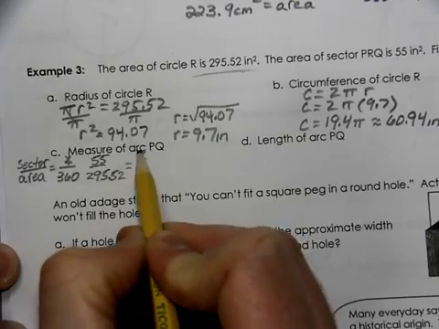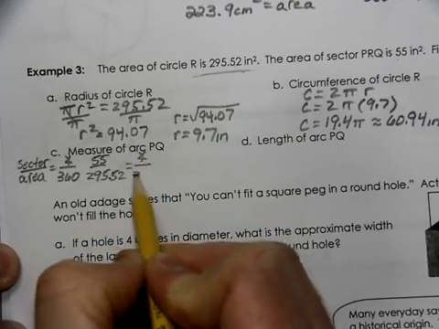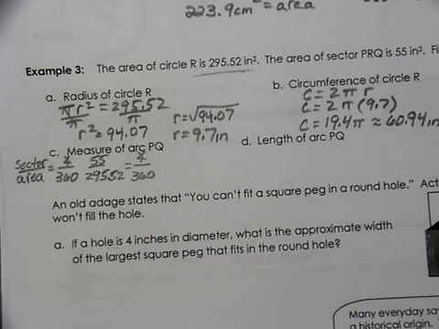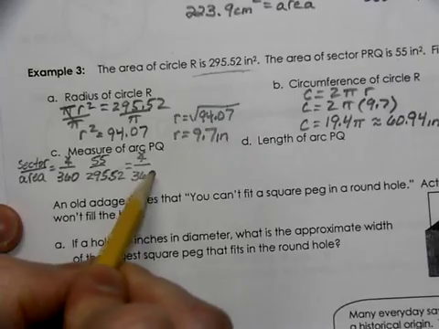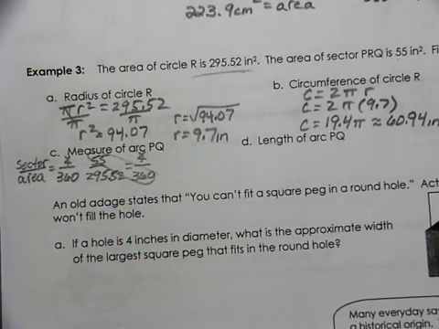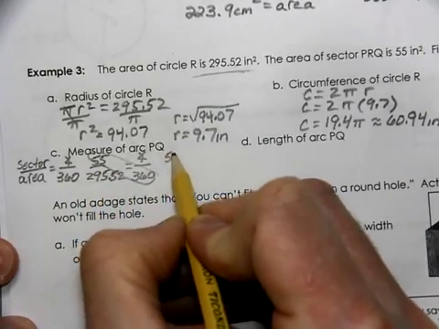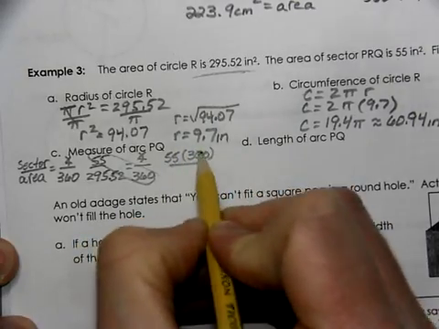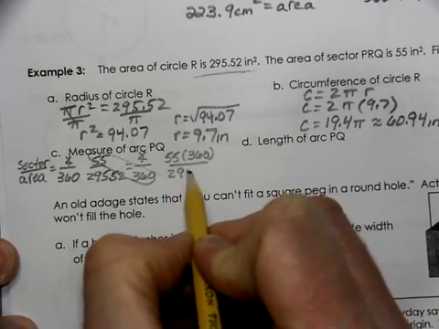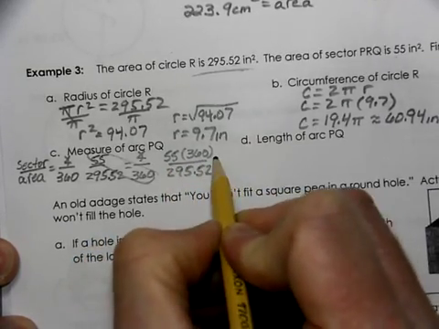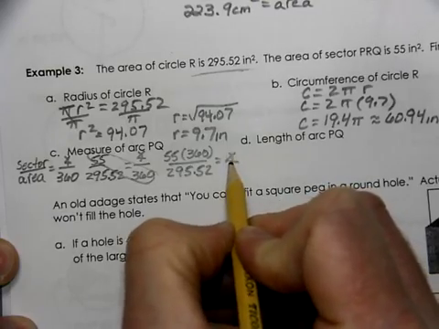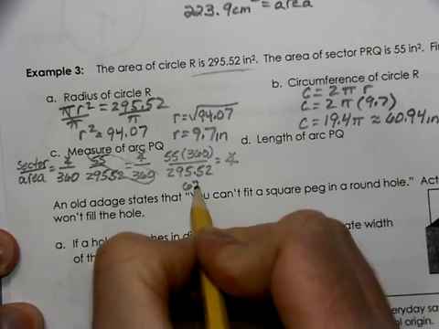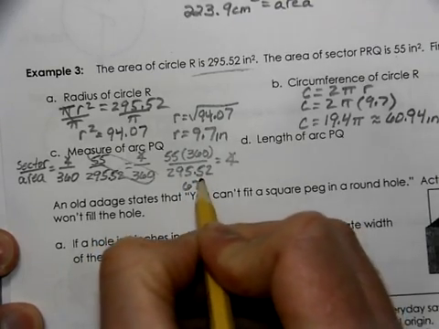We don't know what that angle is quite yet. So we want to get the angle by itself. To solve, we need to cross multiply. So 55 times 360 divided by 295.52 equals our angle. So our angle, using your calculator, comes out to 67 degrees.